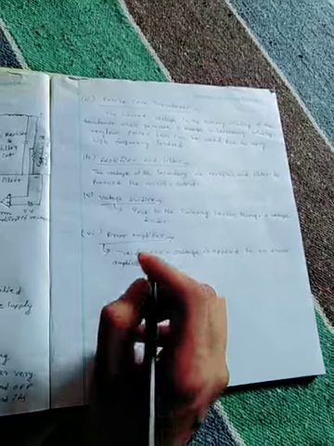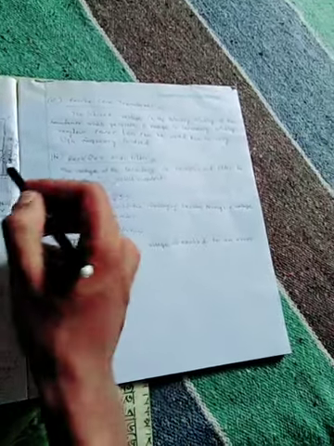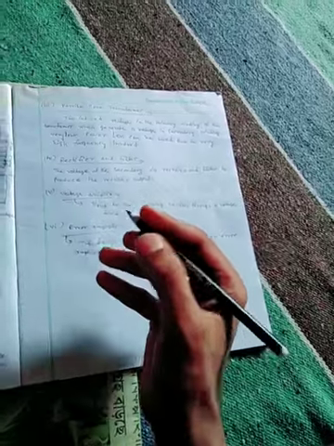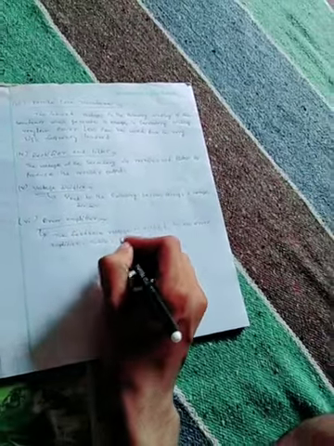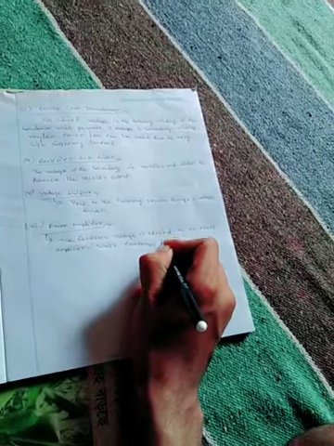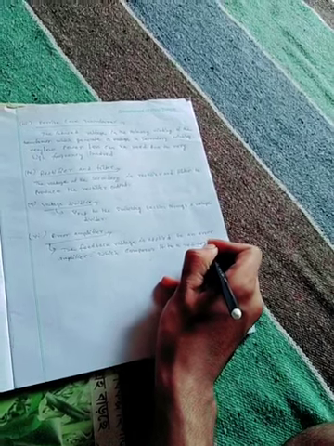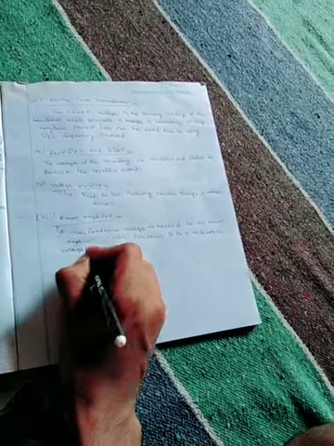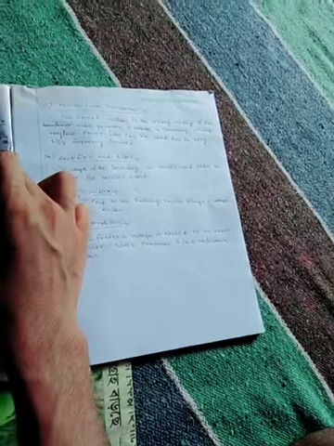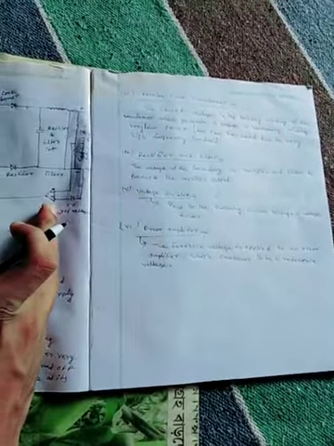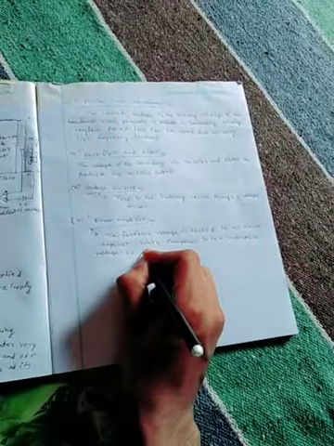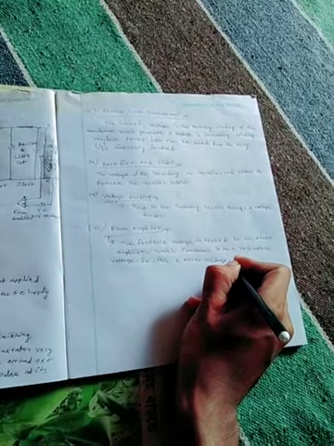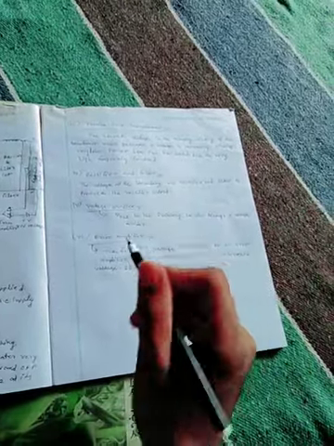The error amplifier compares the feedback voltage to a reference voltage, and generates an error voltage.